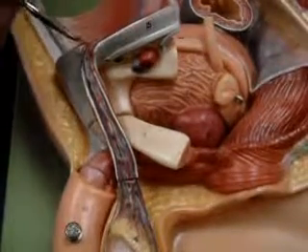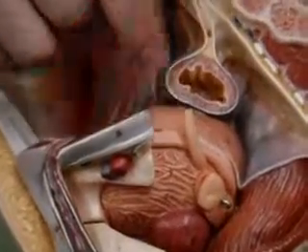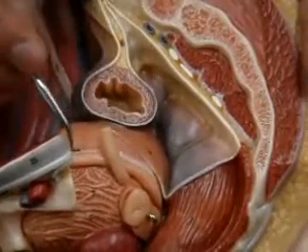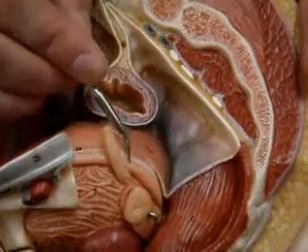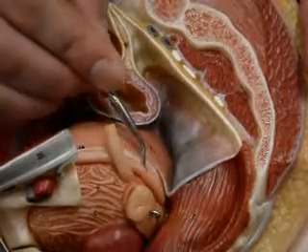Now if we follow the spermatic cord up, that ductus deferens continues here, there, and over here. So that is the ductus deferens by itself.